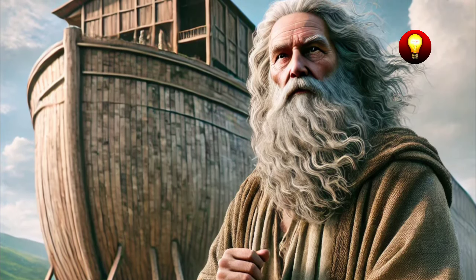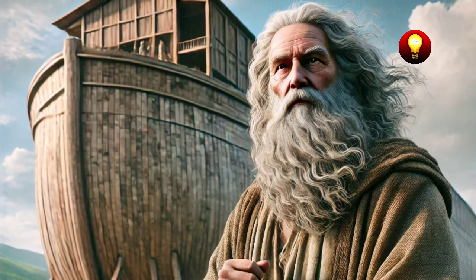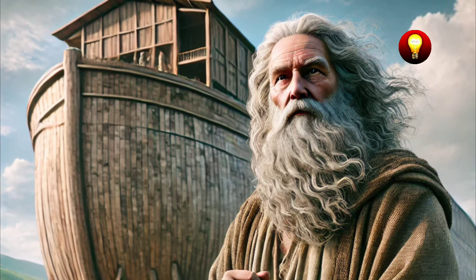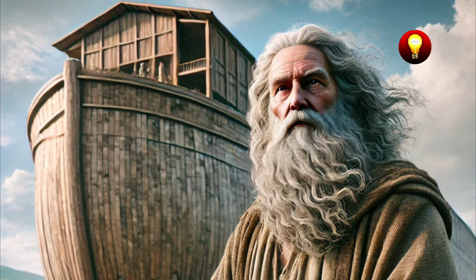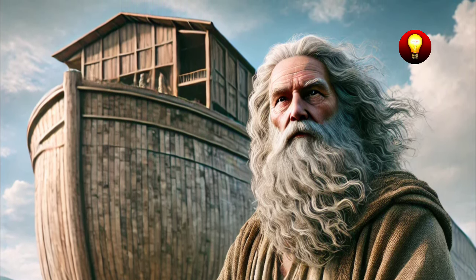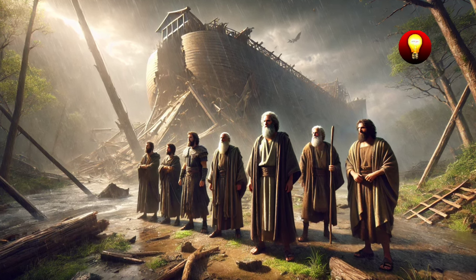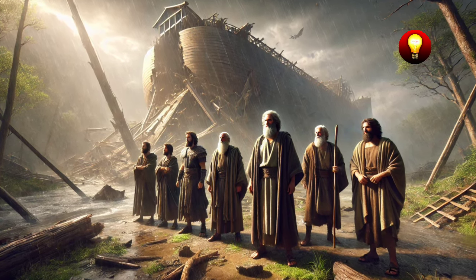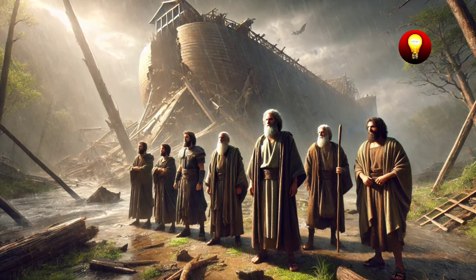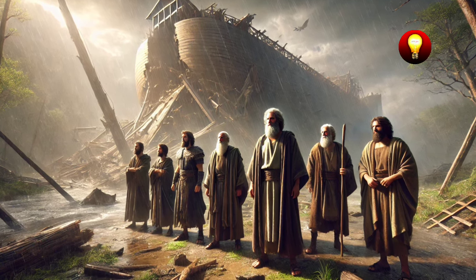Just as Noah prophesied about the future of his descendants, may God enlarge Japheth, and let him dwell in the tents of Shem, and let Canaan be his servant. Now we are told that Japheth had 7 sons: Gomer, Magog, Madai, Javan, Tubal, Meshech, and Tiras.